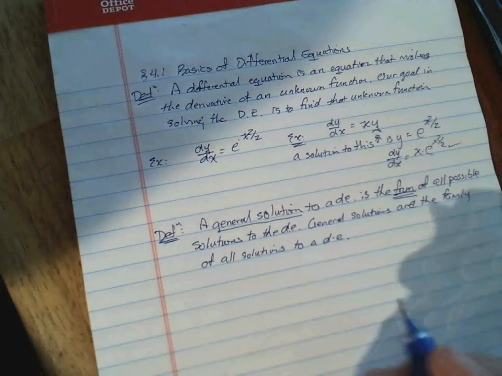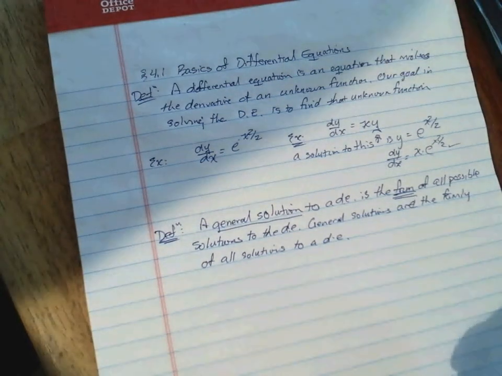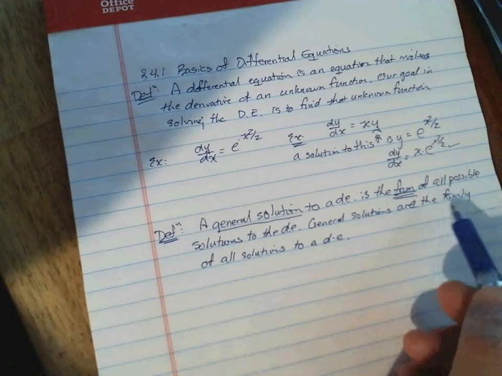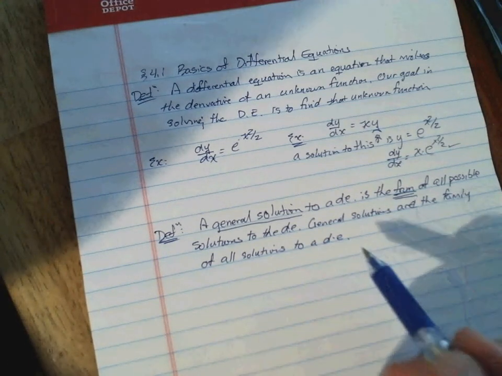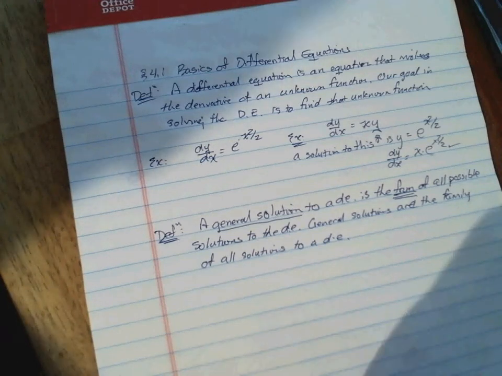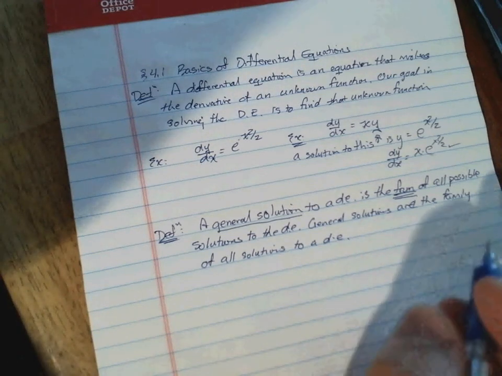On the other hand, a particular solution to a differential equation is a solution that not only is of that family, it is a general form solution, but it also satisfies some particular condition that has been imposed upon the differential equation.